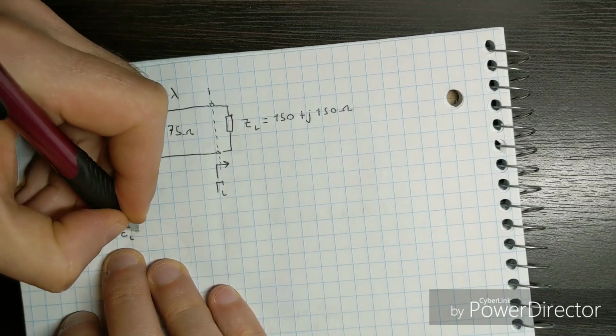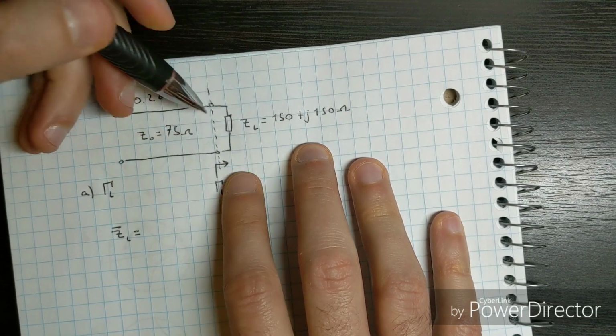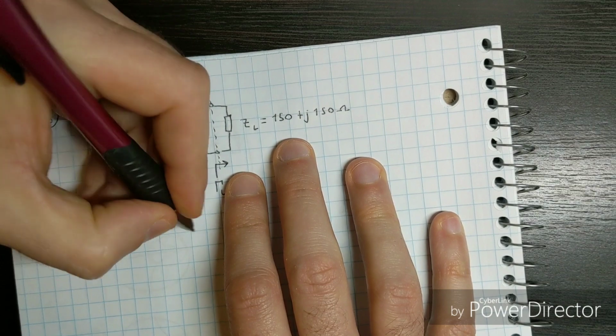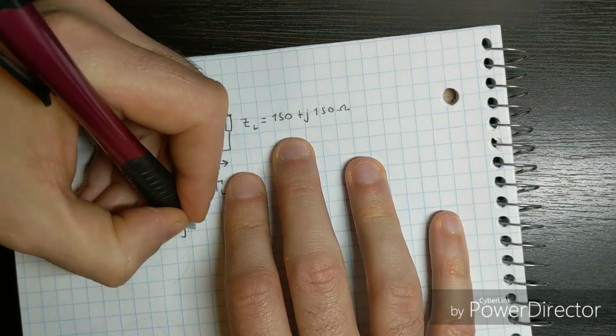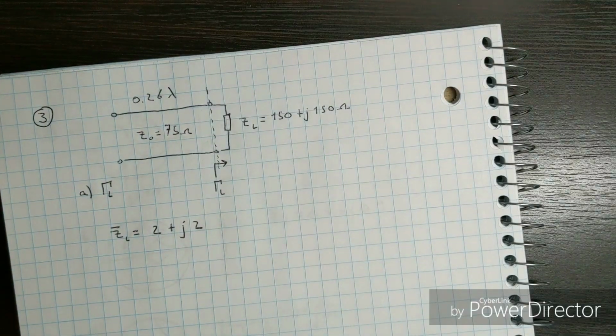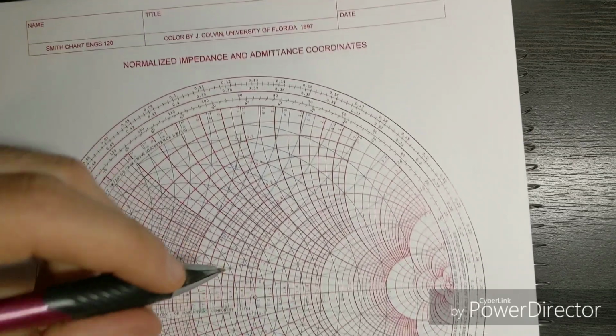The normalized impedance is going to be the load impedance divided by the characteristic impedance, which is 75 ohms. So we're going to have 2 plus j2. That's the normalized impedance. And then we're going to go to a Smith chart and locate it.